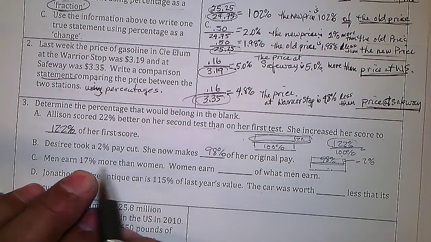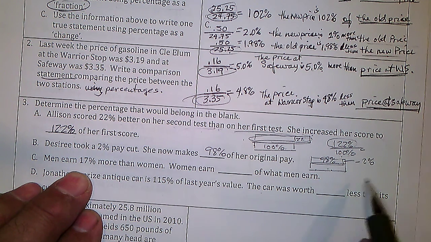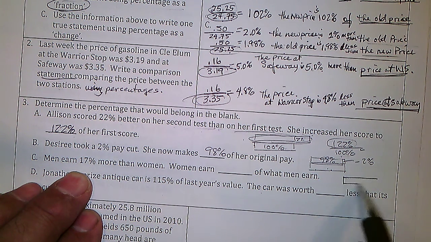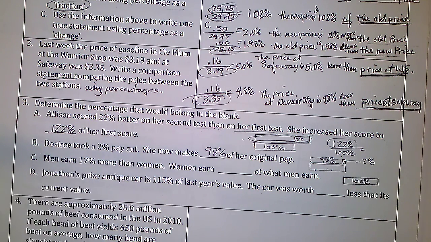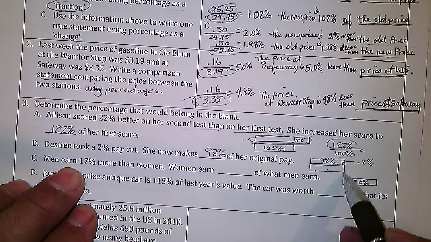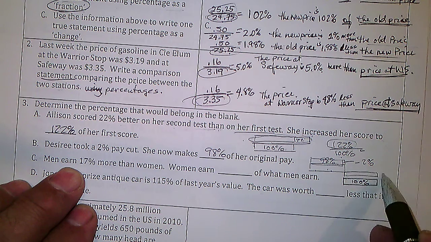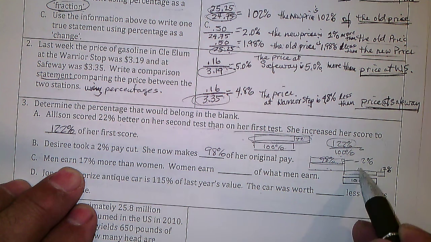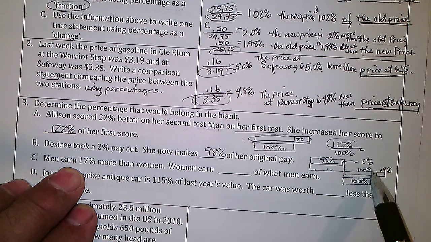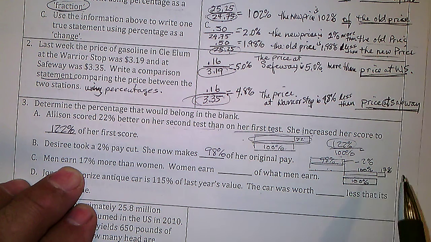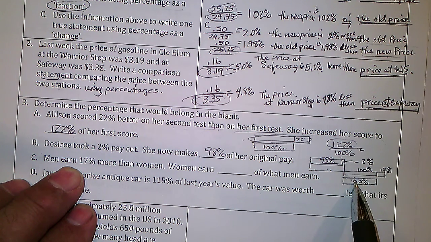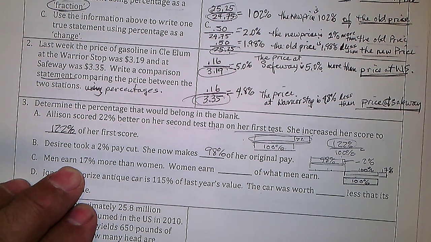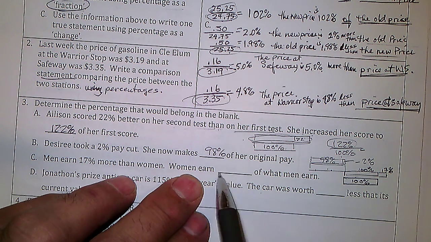Men earned 17% more than women. So we end with women. Women are a reference. So that's 100% of whatever the women pay was. Men get all of that plus 17% more. So they get a total of 117, and we could just say, if women were paid $100, the men were paid $117.